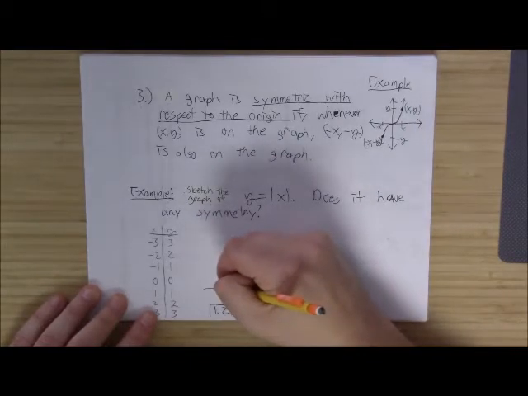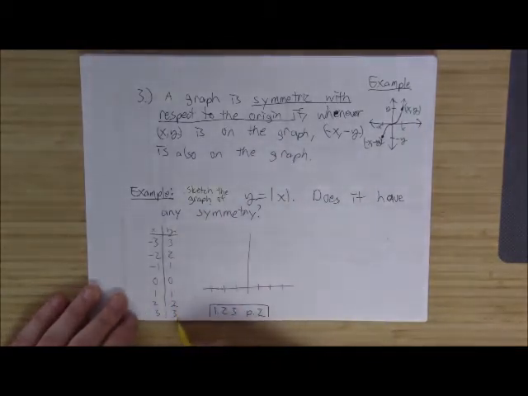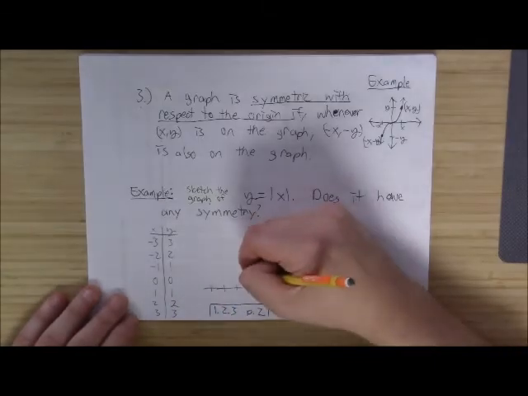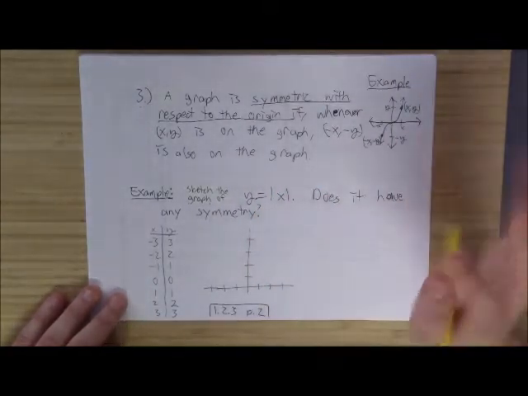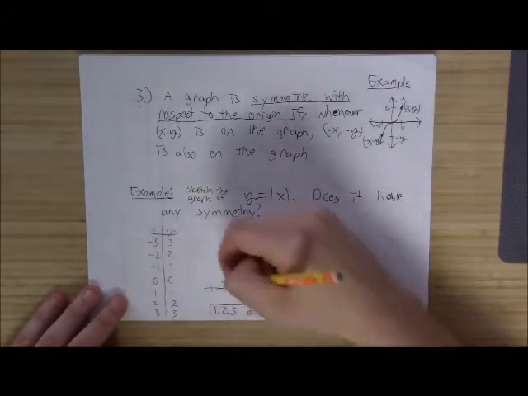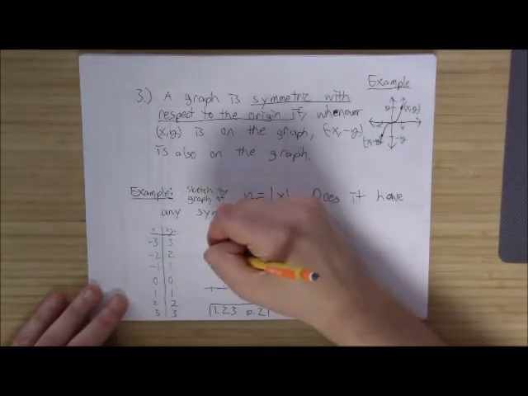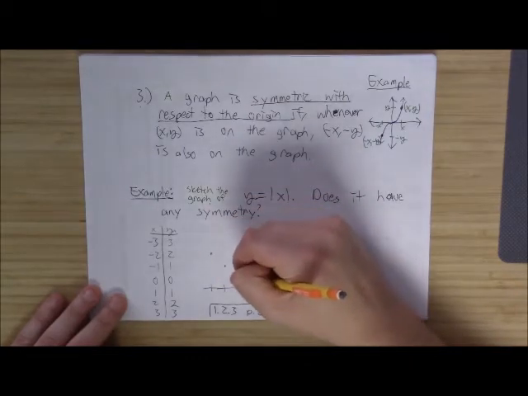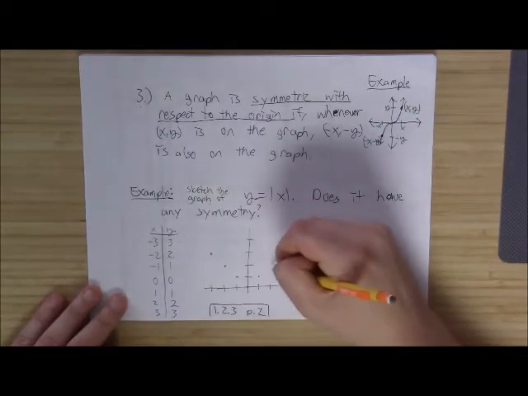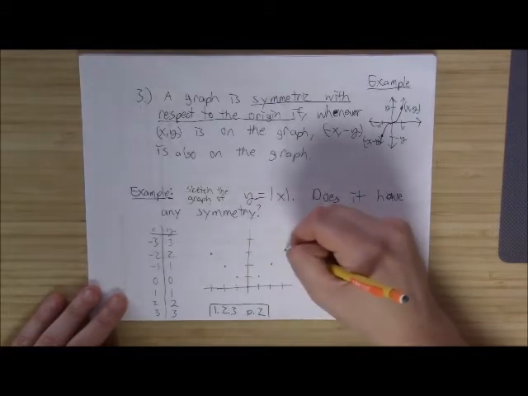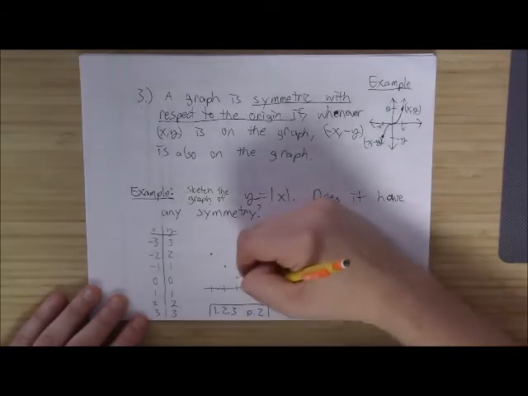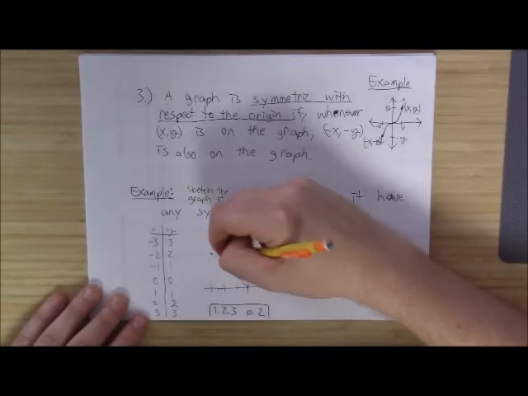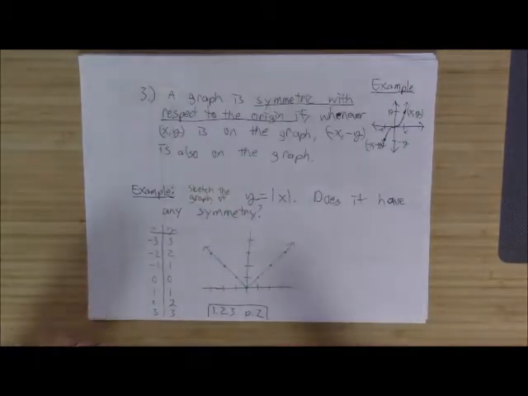If we go through and plot these points, by the way, you should always try to draw your axes once you sort of know what your graph is going to look like, because then it gives you an idea of how far to draw them. Alright, so we have -3, comma 3, -2, comma 2, -1, comma 1, 0, comma 0, 1, comma 1, 2, comma 2, 3, comma 3. So it looks roughly like that. It's sort of an infinite V.